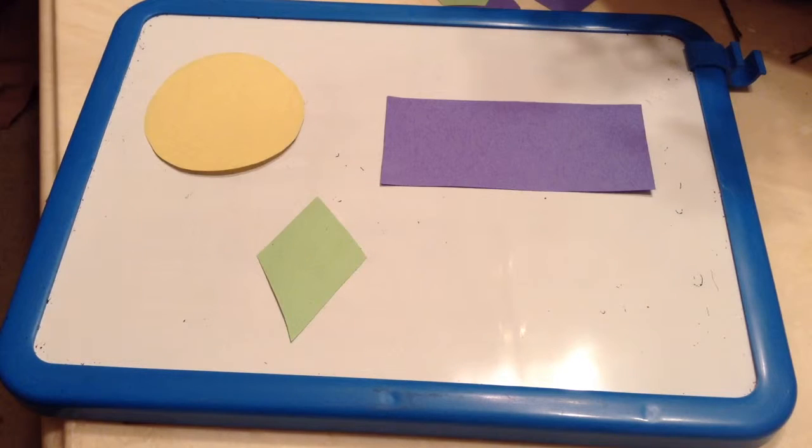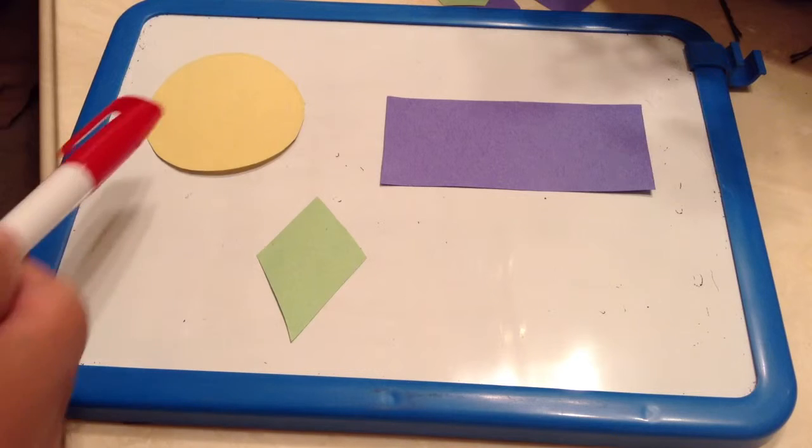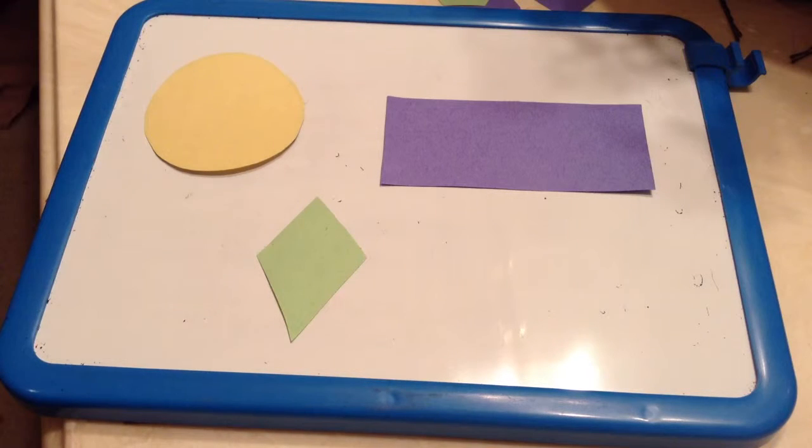The next activity is describing these shapes. Level 0 children will describe the shapes by saying it looks like something in real life. A level 0 child would say, "This circle looks like a ball."